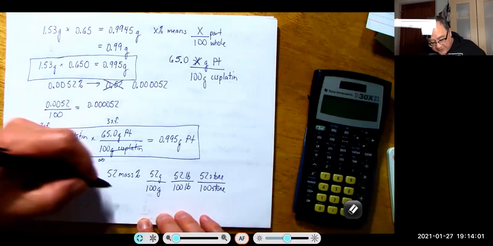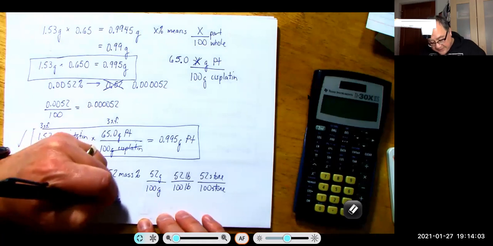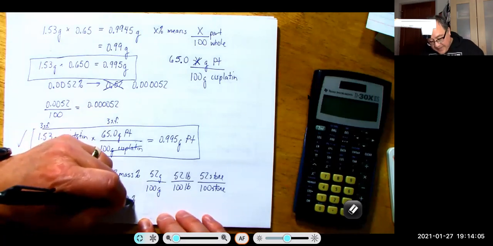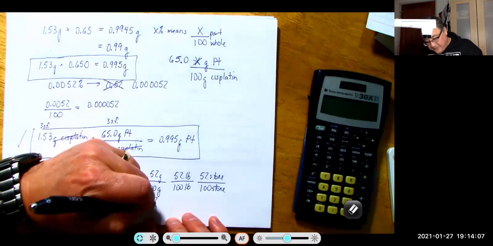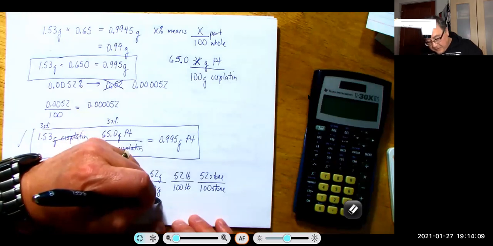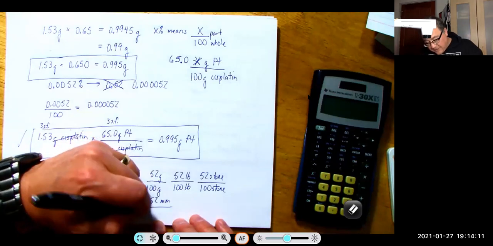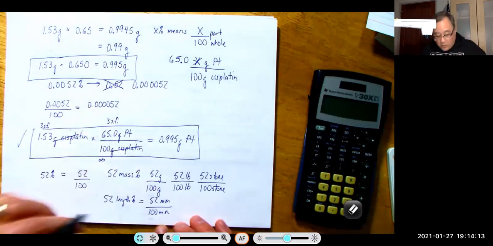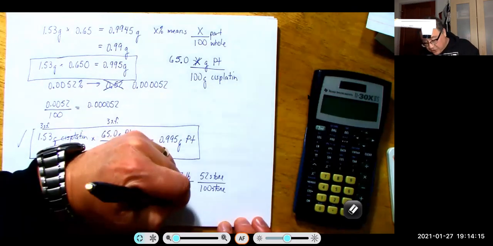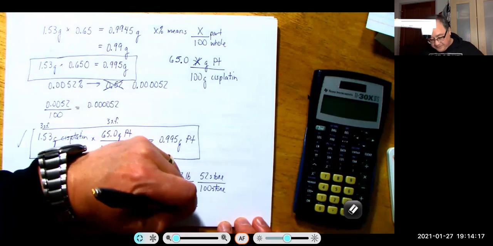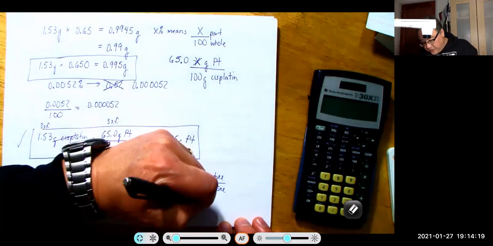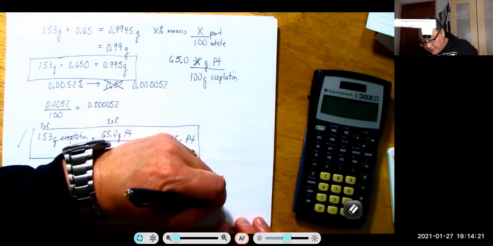If it were 52 length percent, that would be 52 millimeters over 100 millimeters, or 52 meters over 100 meters, or 52 yards over 100 yards.